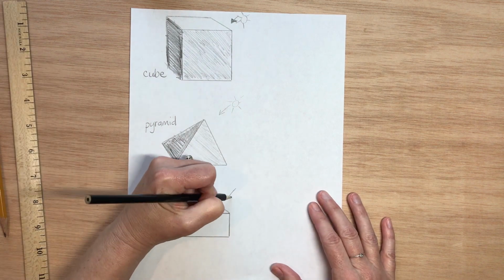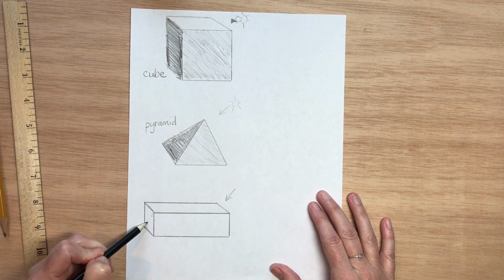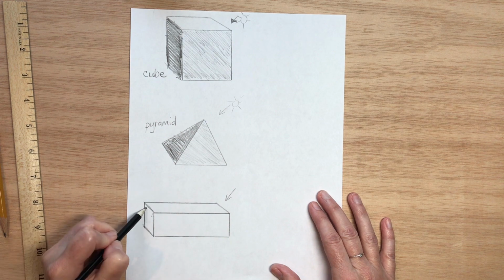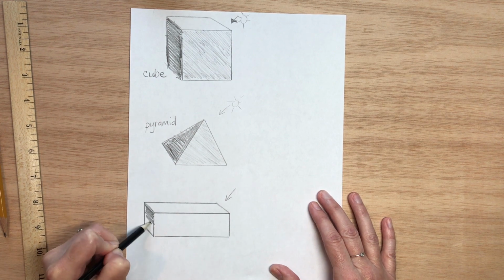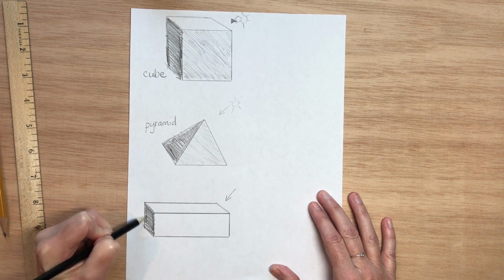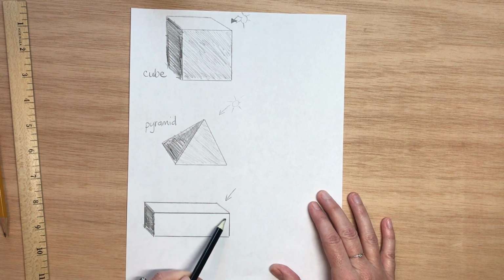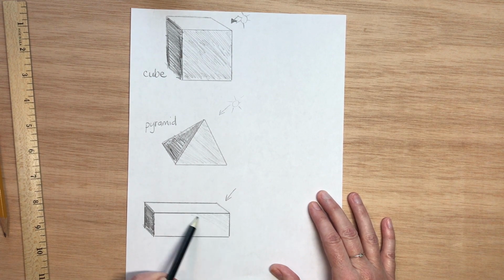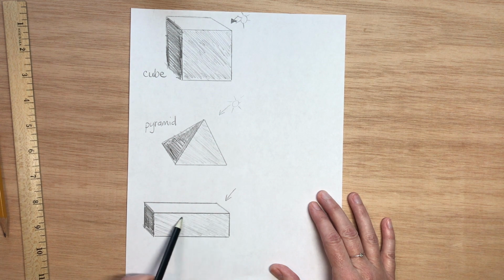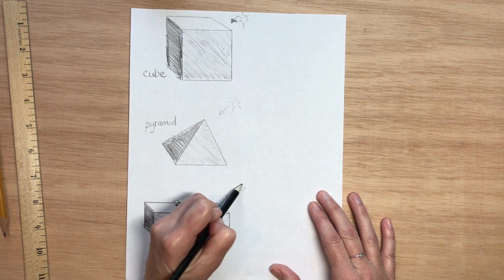And again, if this is the light source here, this will be the darkest side over here. The top would stay light, and then the front, we can do a light shading right here. And here we've taken our rectangle and turned it into a form, if this is our light source.